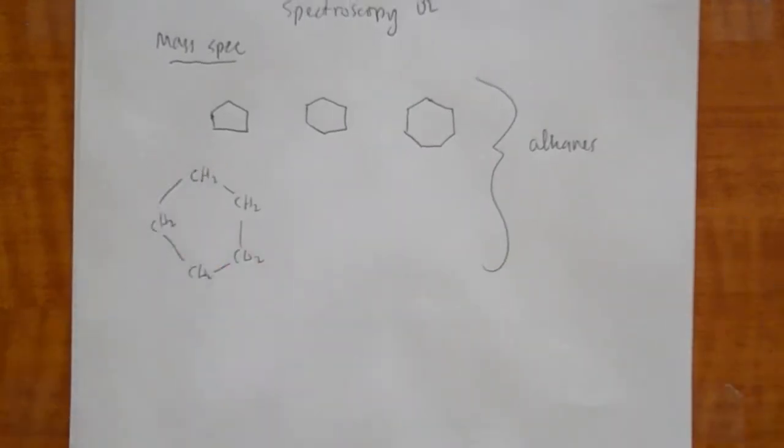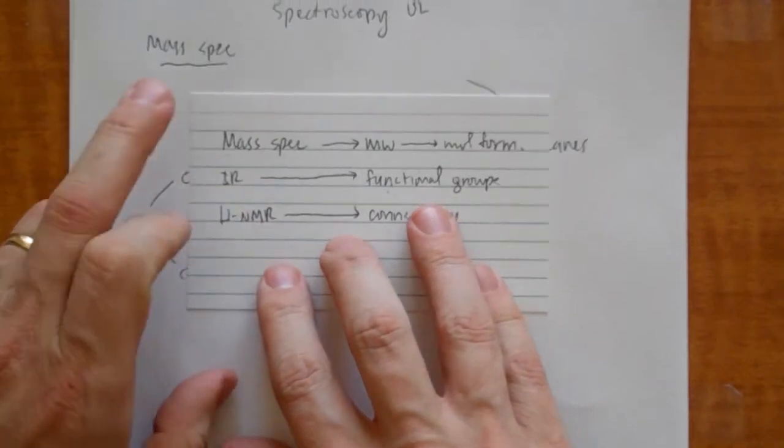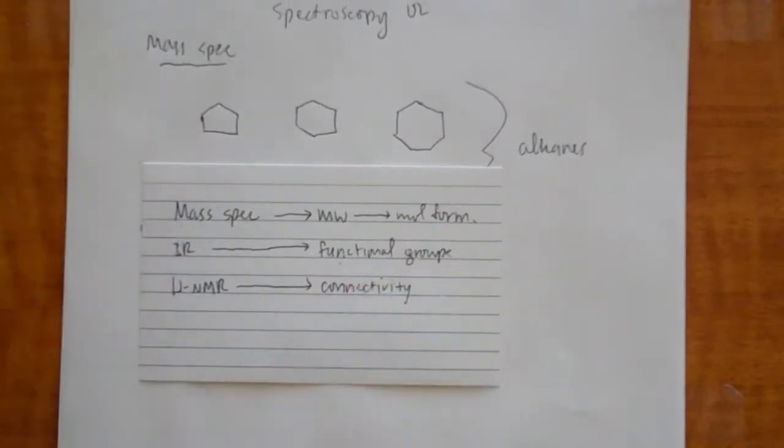So, in order to appreciate that even better, let's look at the IR spectra, right? The IR spectra of all three of these guys. And we'll see that they look pretty much the same. Okay, so first of all, here's the IR spectrum for cyclopentane.